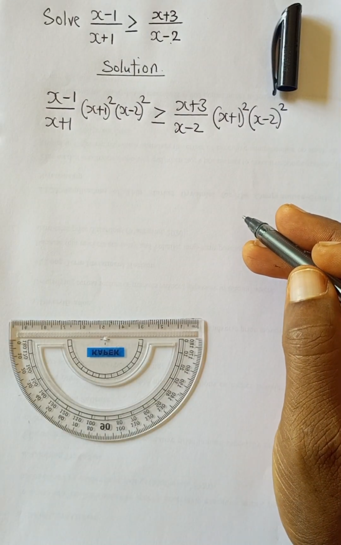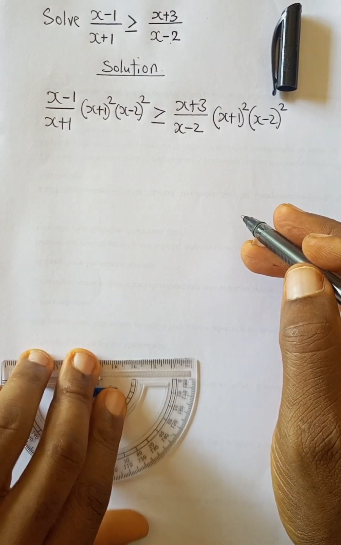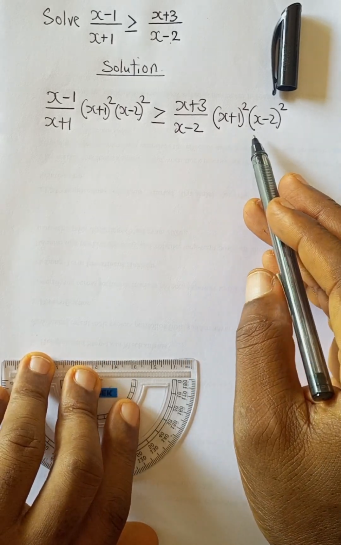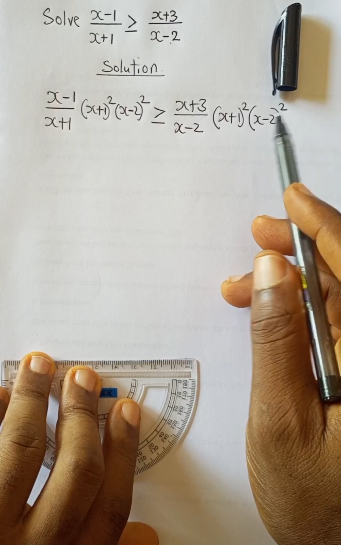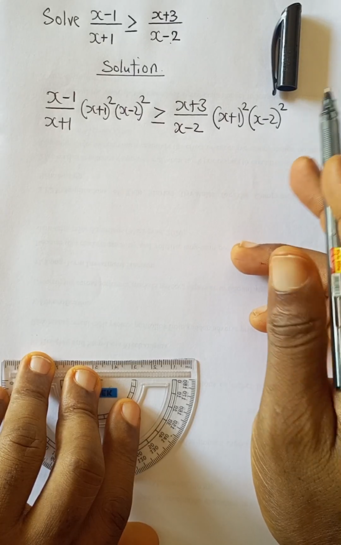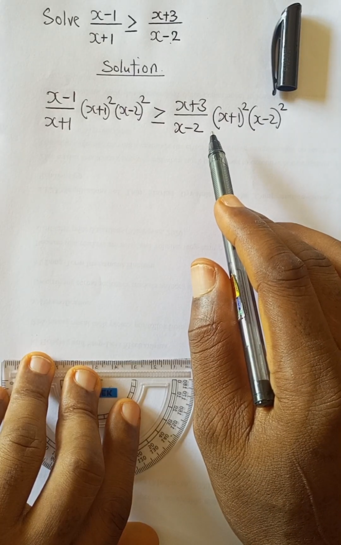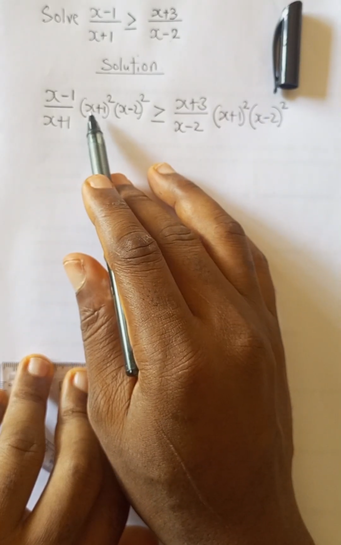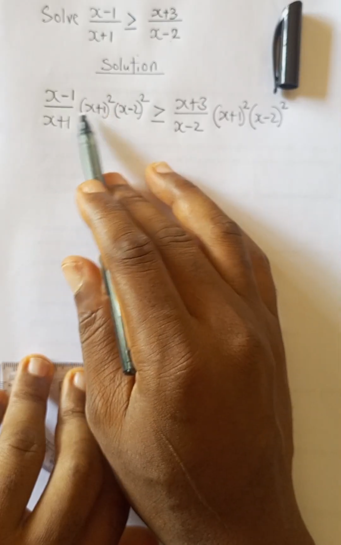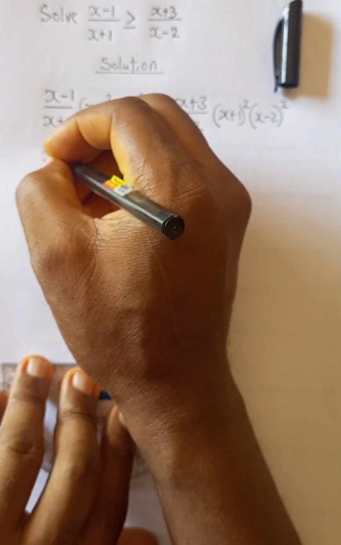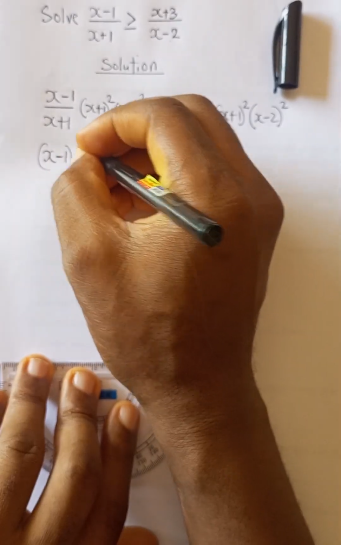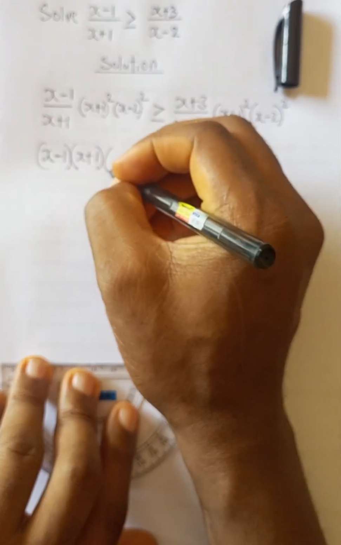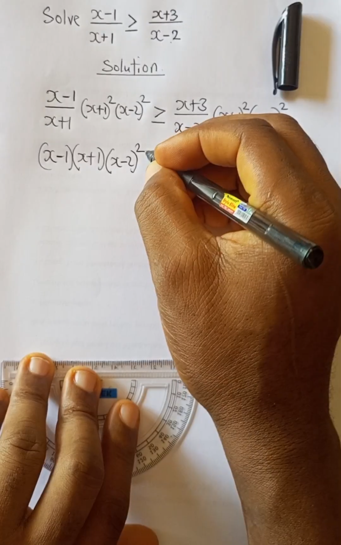Now, you will be asking, do I need to open the bracket? No, you don't have to open the bracket. If you open the bracket, it will be cumbersome and you will get confused. What you will do now, let's cancel out the common term. This can cancel this, one of these. So we are left here with (x minus 1) times (x plus 1). This one I've cancelled 1 there, times (x minus 2) squared.